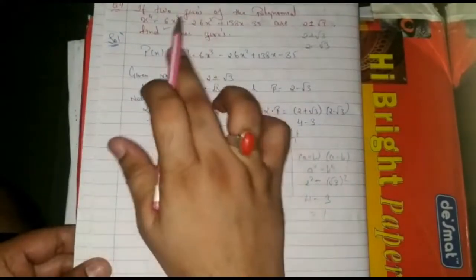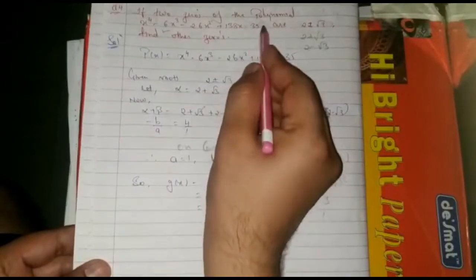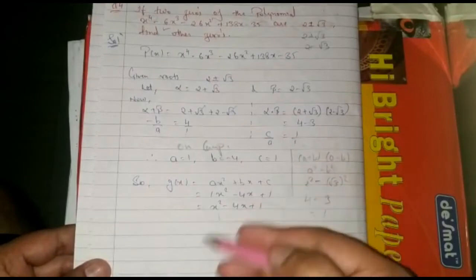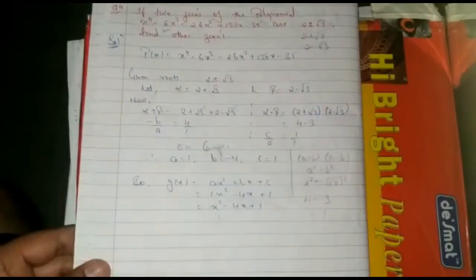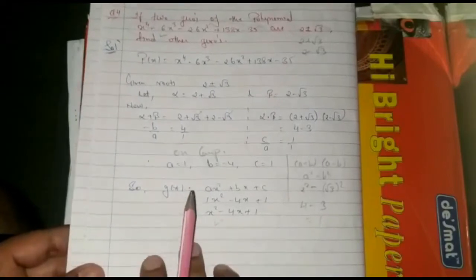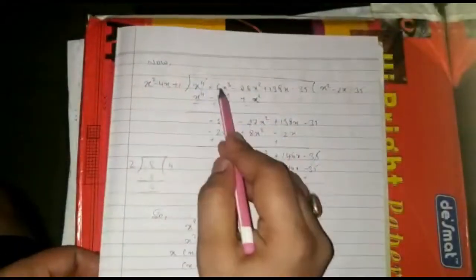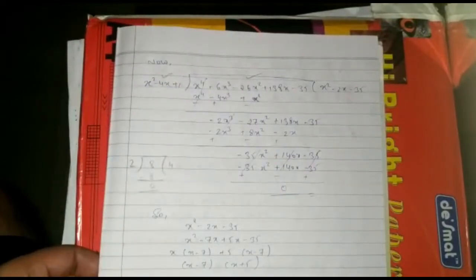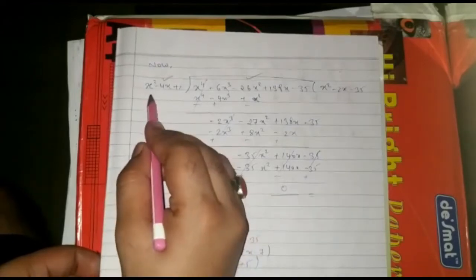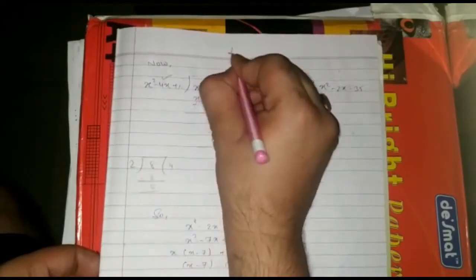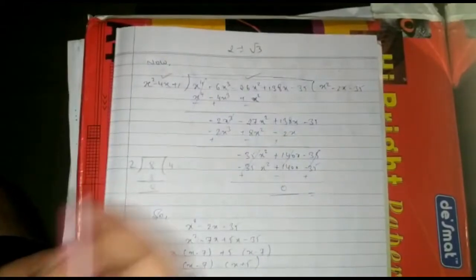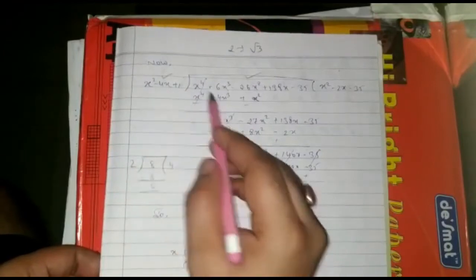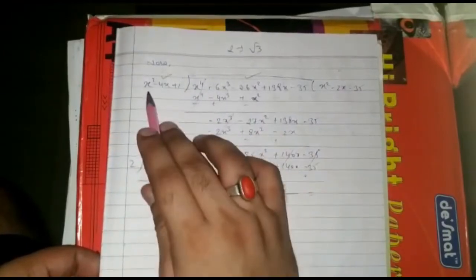To find the other two zeros, what we have to do is divide this polynomial by this factor. We will find another factor through which we will be able to find the other two zeros. Let us discuss how we can find it. This is our actual polynomial given in the question, and this is the polynomial we found through the zeros 2 plus minus root 3, which are already given in the question. So when we divide the given polynomial by this polynomial, let us start the division.